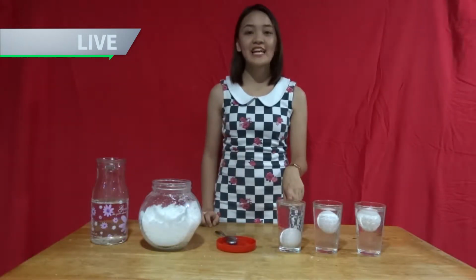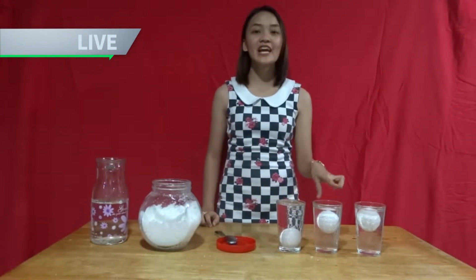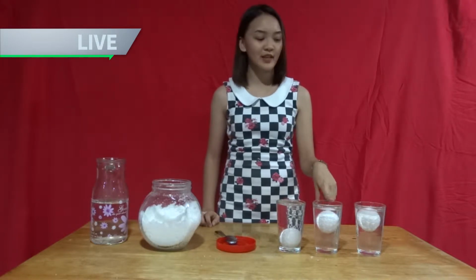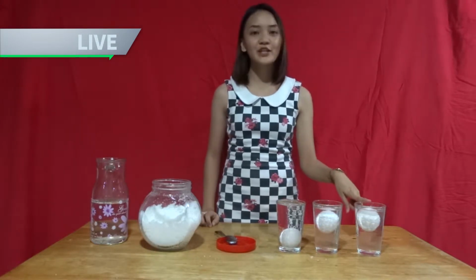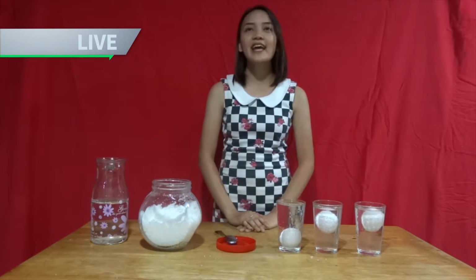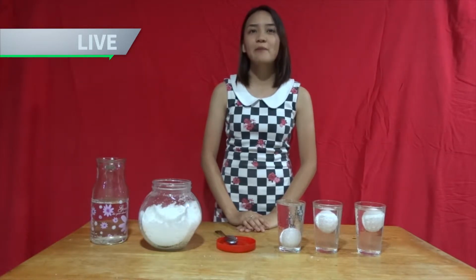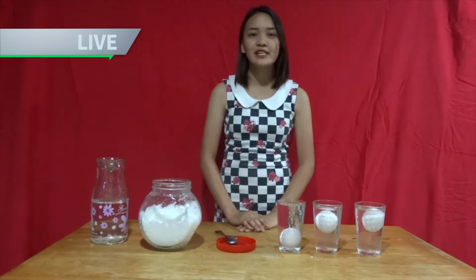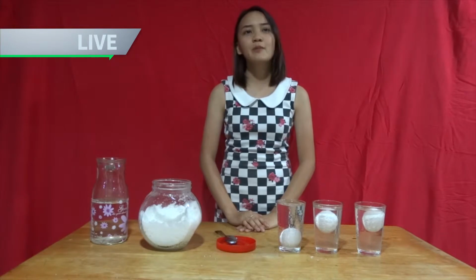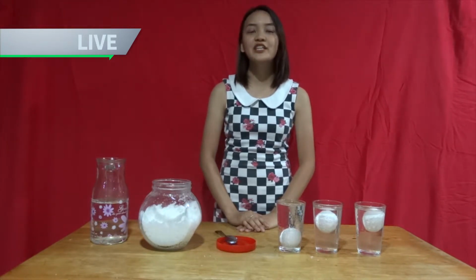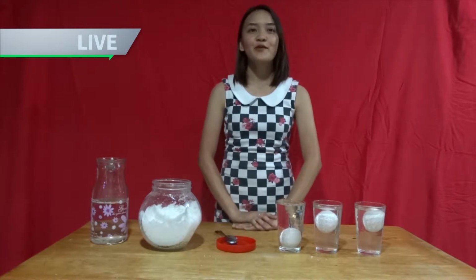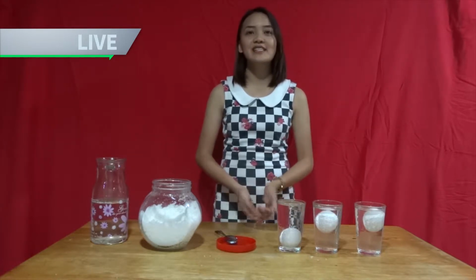The first egg naturally sinks. The second egg goes right to the middle of the water. And the third egg floats. Why did the egg float? It's because the weight of the object is less than the upward force. This happens because the mass of the water is greater than the egg. And the more salt is given, the greater the density of the liquid. That's it. Now, we understand the law of Archimedes.